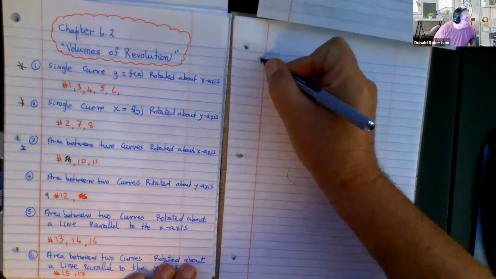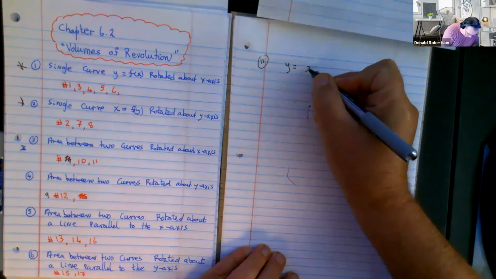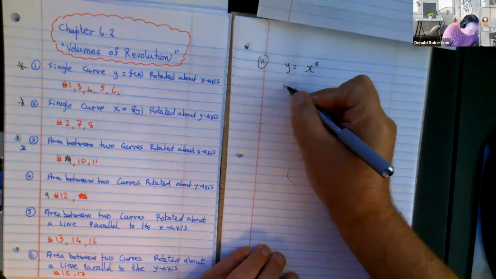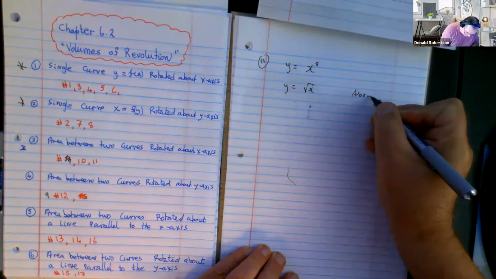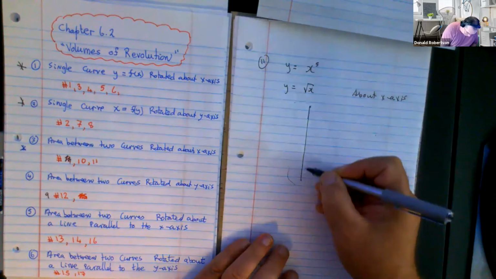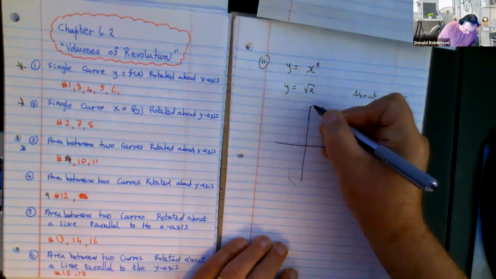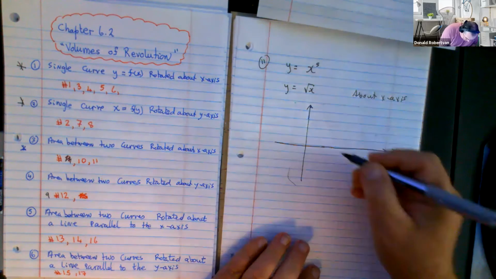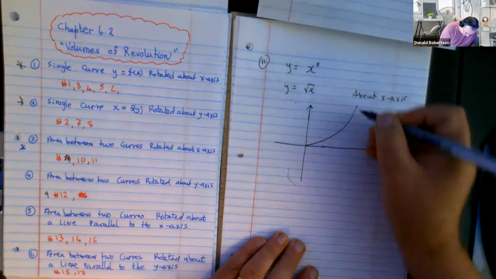So our next one, because there's only two of them, is question 11. And question 11 has y equals x to the 5, at least in my version, and the square root of x, and it's going to be rotated about the x-axis. So the first thing I do is say draw this, and I'm going to draw it wrong. Well, not wrong. You've got this.